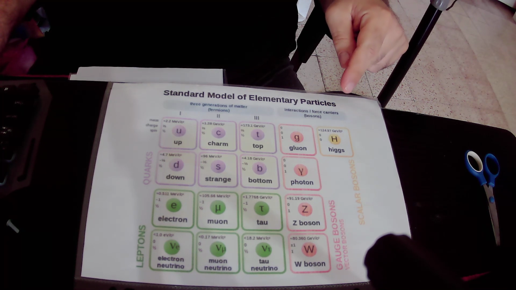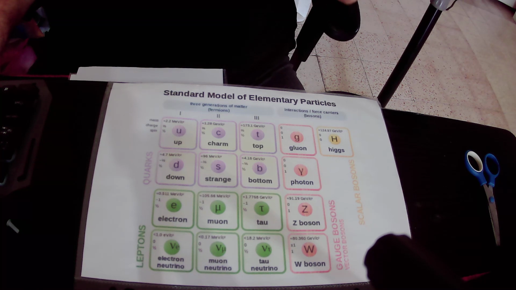Okay, and then we have, as I already said, the Higgs boson that gives the mass to the other elementary particles.